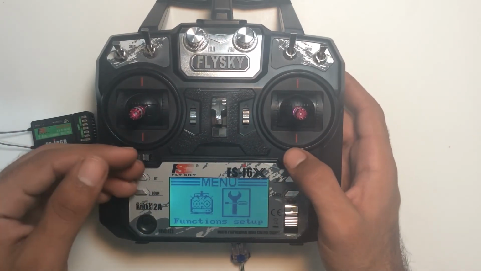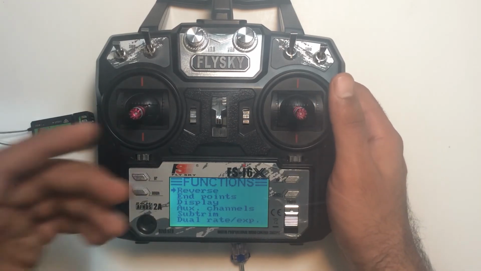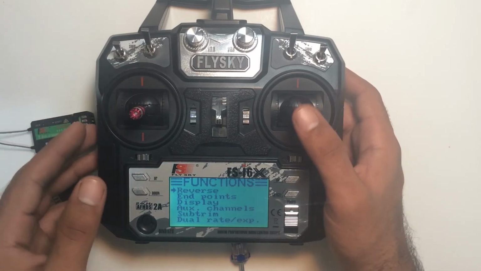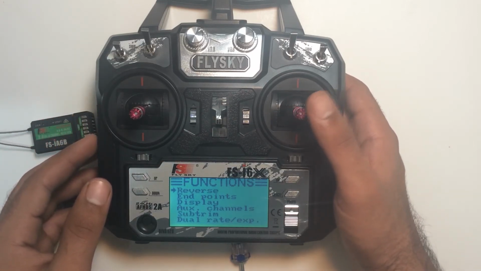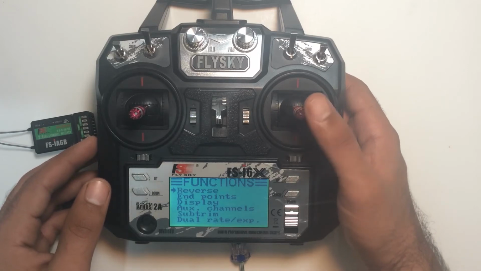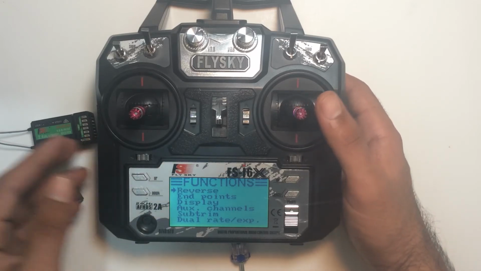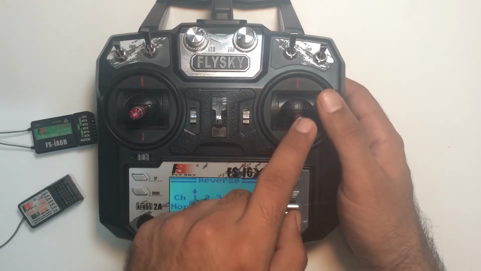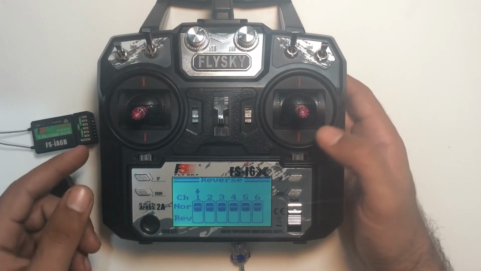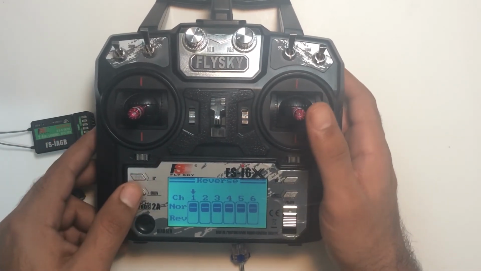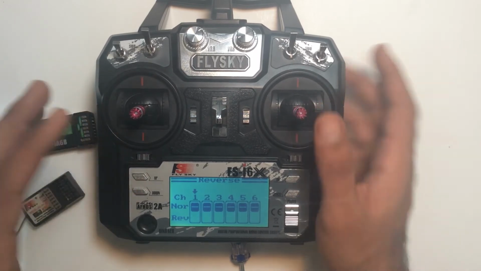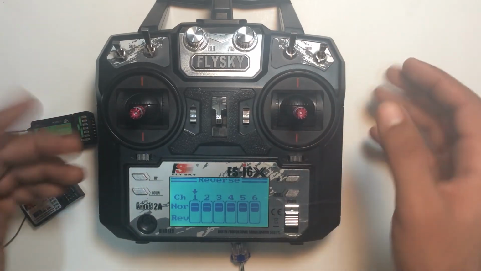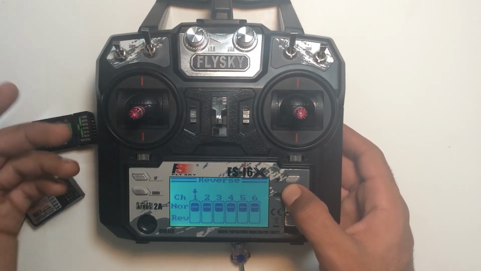In the function setup, the first one is the reverse. Reverse means to reverse the movement of a channel. For example, I want this stick to pitch down when I move it downwards, but it moves upwards, so I just reverse the channel on which this stick is. This stick is, I think, on channel 3. No, channel 4. I don't actually remember that, but you just have to reverse that specific channel which you want to move to the opposite side.